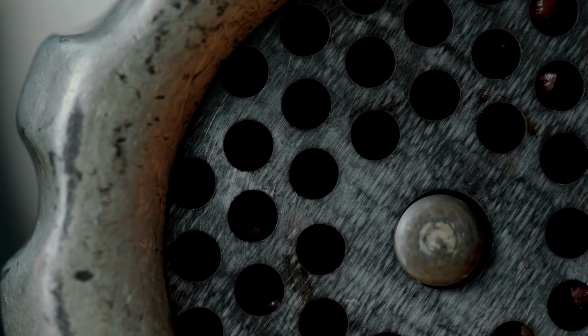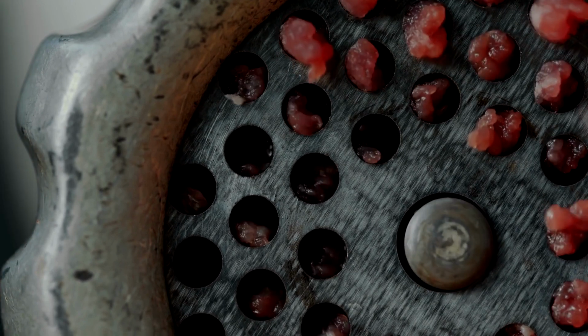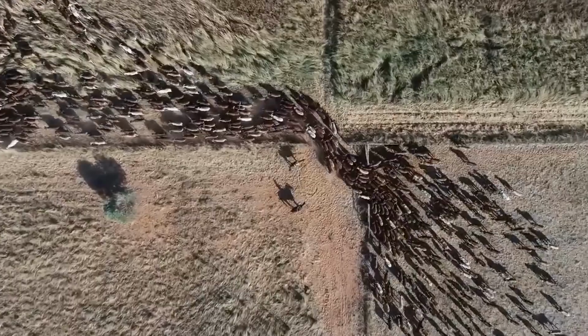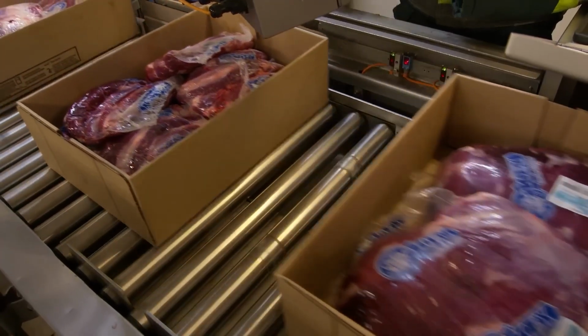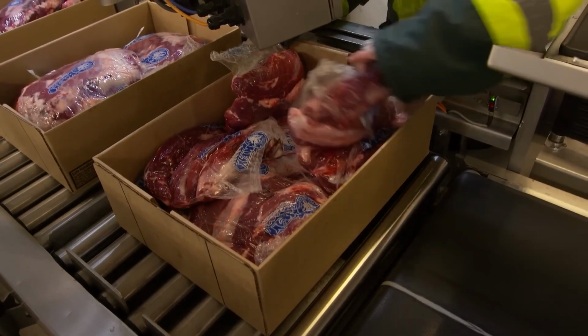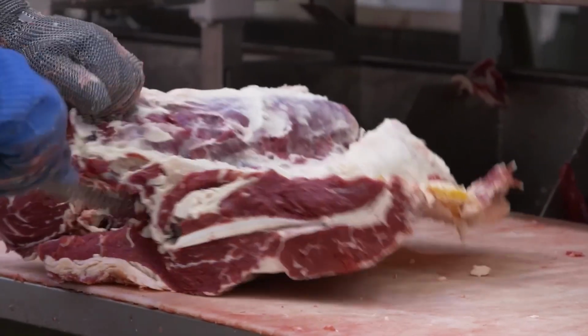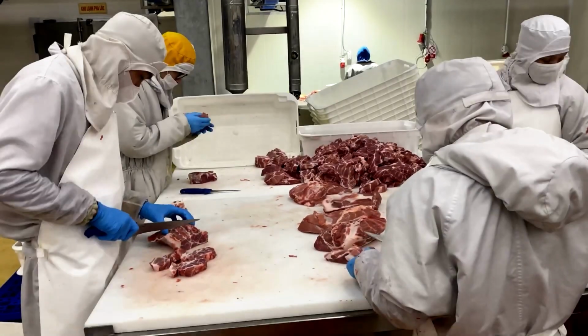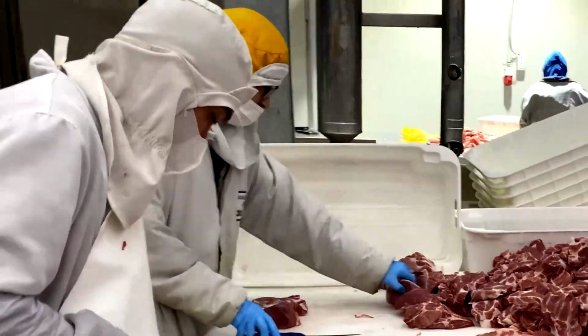The journey of a McDonald's hamburger starts at the beef processing stage. To ensure high-quality hamburgers, McDonald's sources beef from approved suppliers who adhere to stringent standards. Upon arrival at the processing facility, the beef is carefully cut into small, uniform pieces.